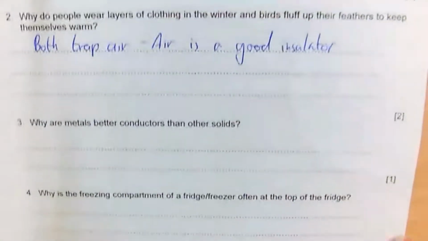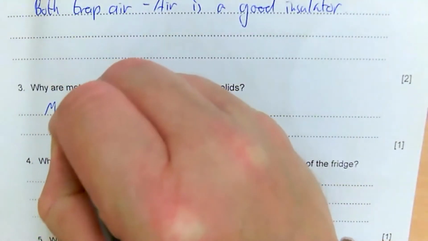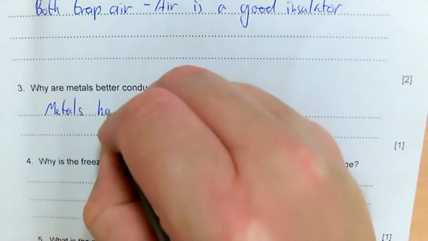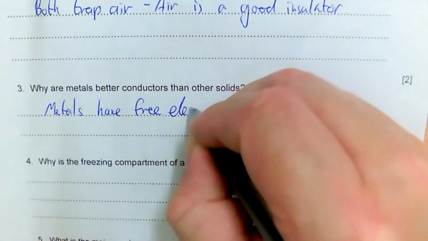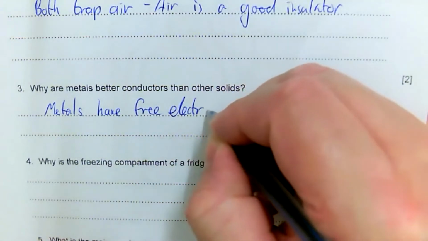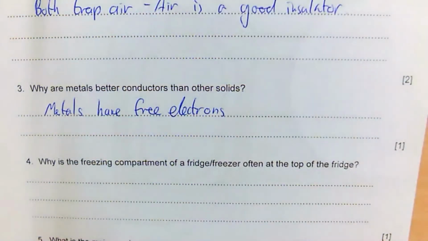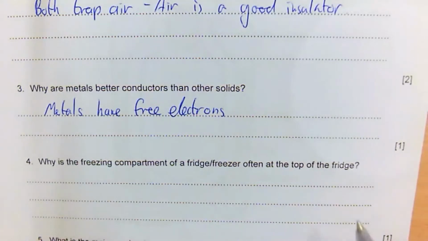Why are metals better conductors than other solids? Most of you got the idea that metals, now you can't say they have electrons, you should say that metals have free electrons, because free electrons can transfer the energy from one atom to another much more efficiently, okay? But it's a 1 mark question, so you don't have to develop it. It would be fine to say that metals have free electrons.